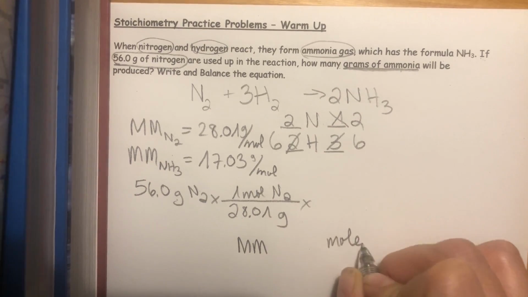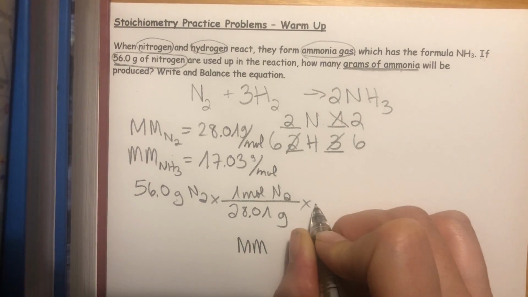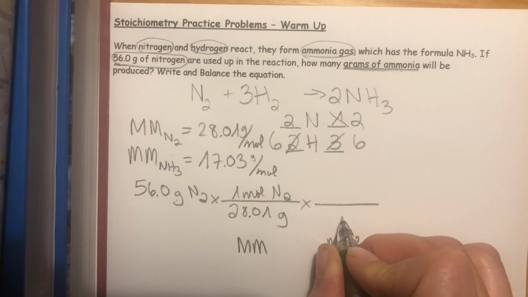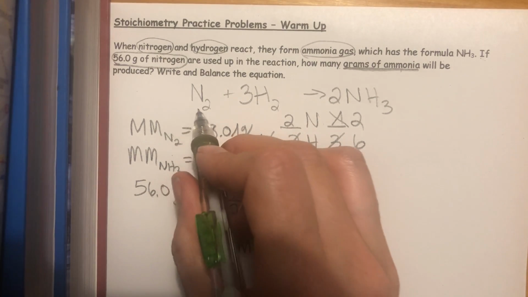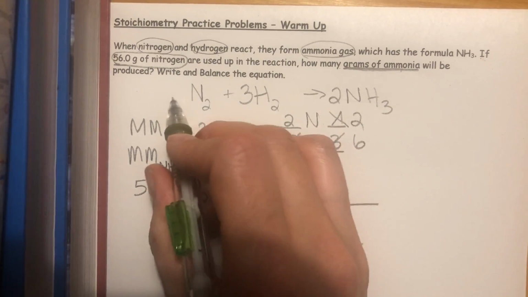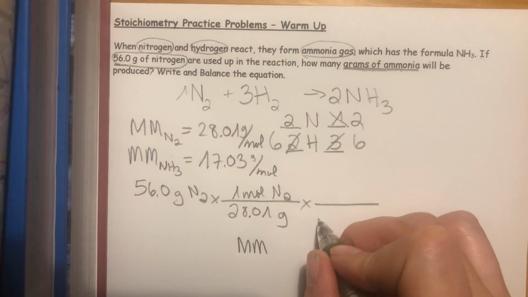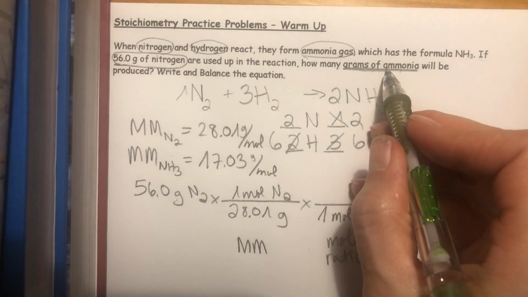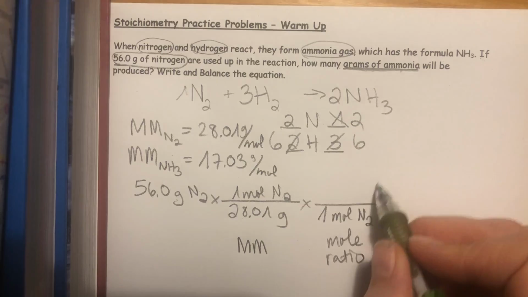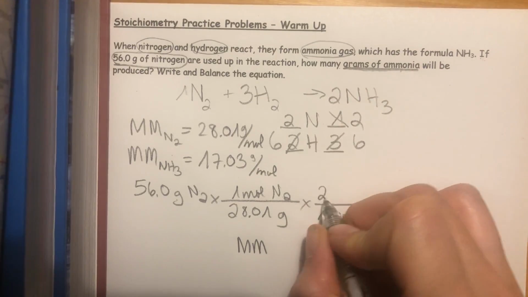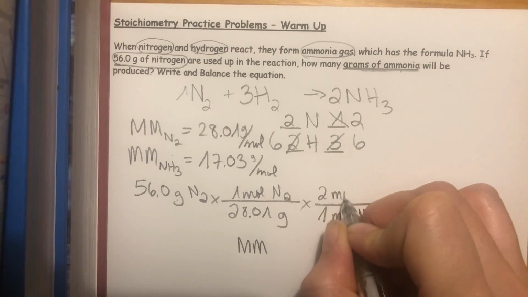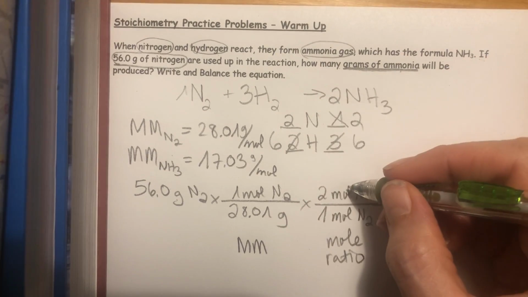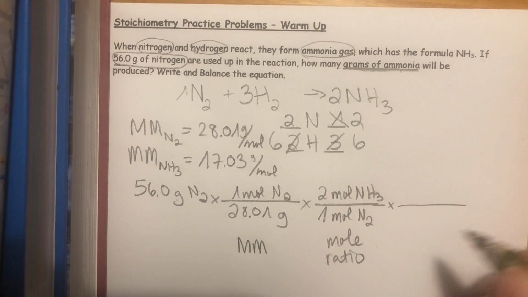And again, that next step is going to be the mole ratio. If we have moles of nitrogen on the top, we need to have moles of nitrogen on the bottom, which I get again from that balanced equation. There's an imaginary 1 right here. So then we've got 1 mole of N2. And again, we're looking for ammonia, so we're going to need to get our 2 moles from our coefficients there. 2 moles of ammonia. But notice we're not looking for moles of ammonia, we're looking for grams of ammonia.